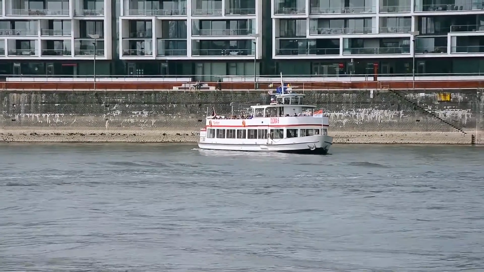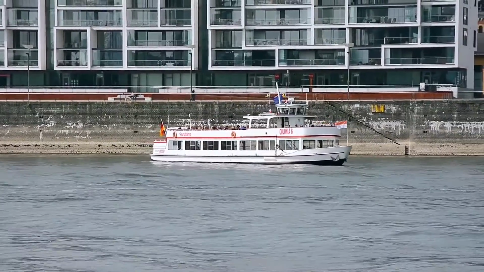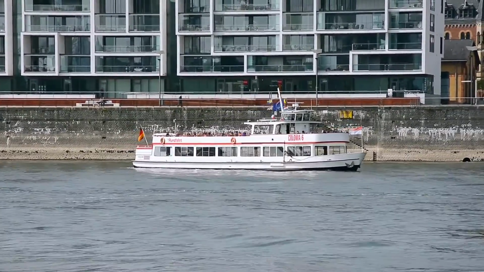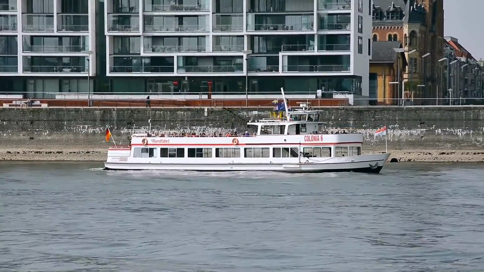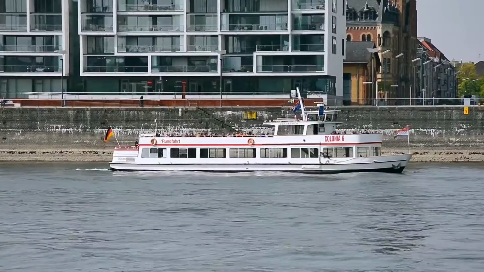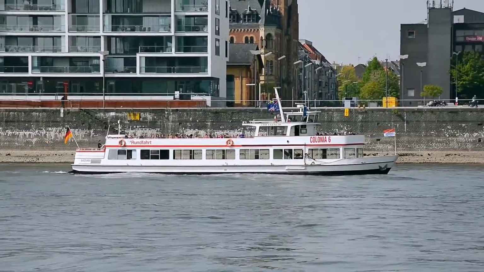Have you ever wondered why a heavy cruise ship floats? We're going to answer that question in this video. An object that floats in water sits on the surface of the water. The surface of the water is the part of the water that meets the air.